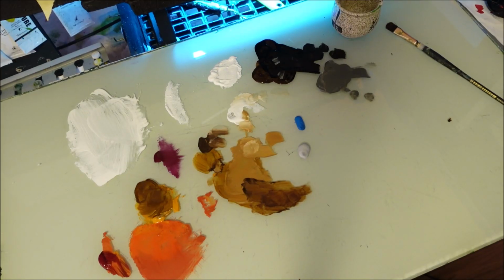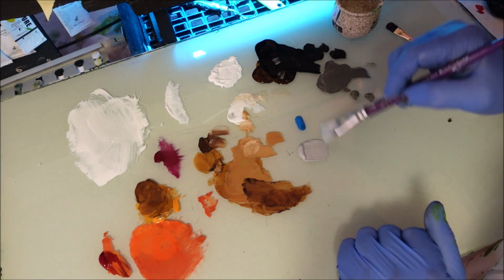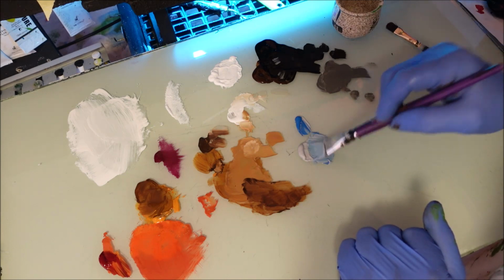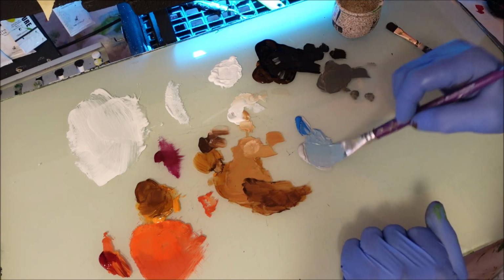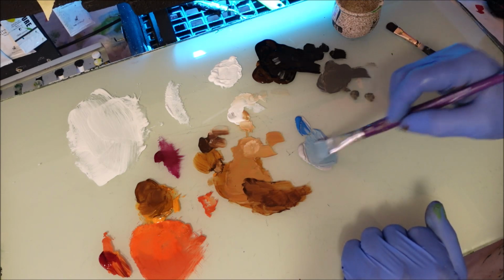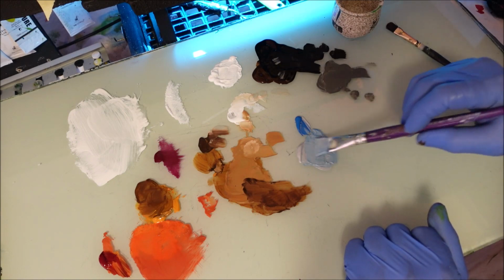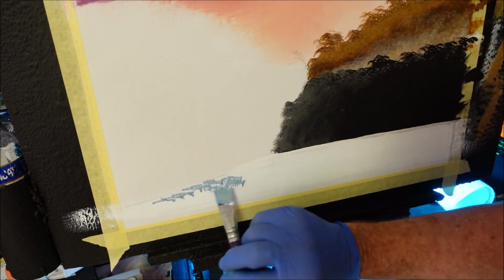So wiping that brush, I've got me grey. The water's going to be grey, but it's got to have that blue tinge in it. So we're mixing up a blue grey, and we got the blue there, and we got the burnt umber to get some darker aspects into it. So about there.